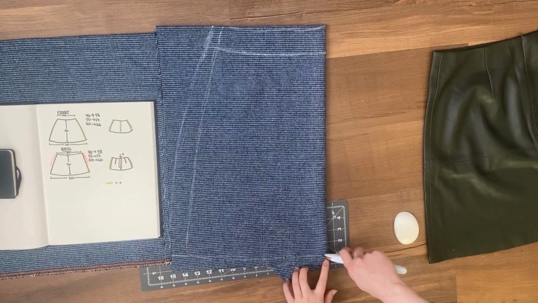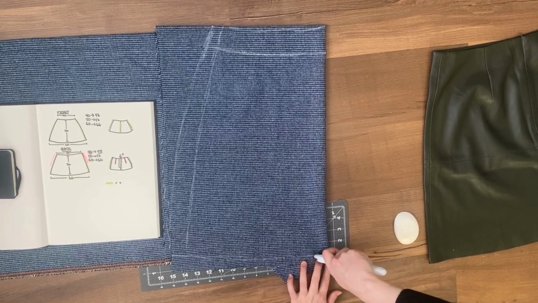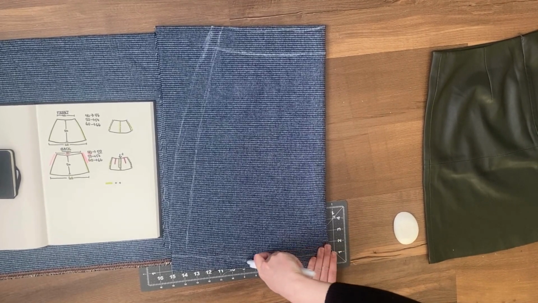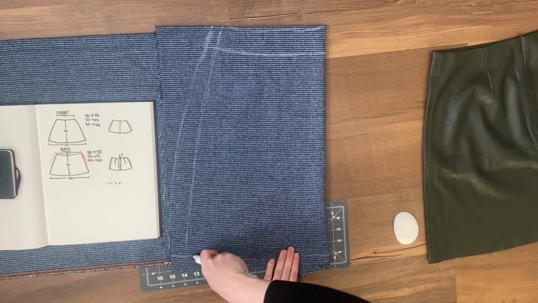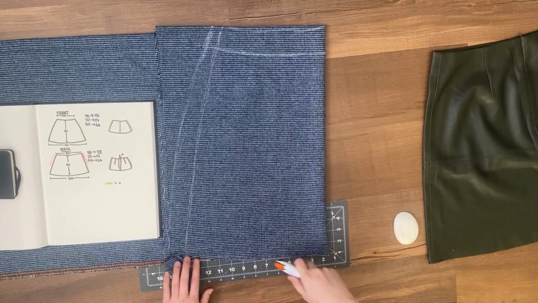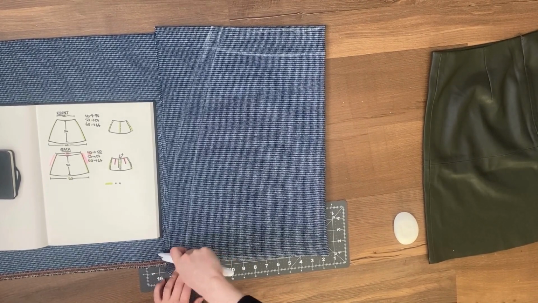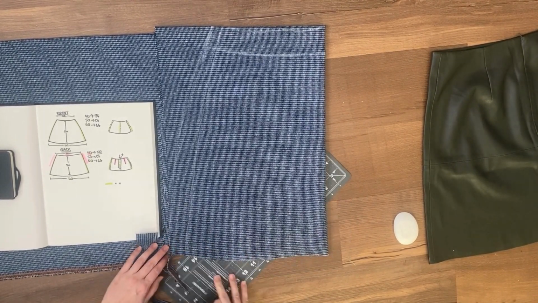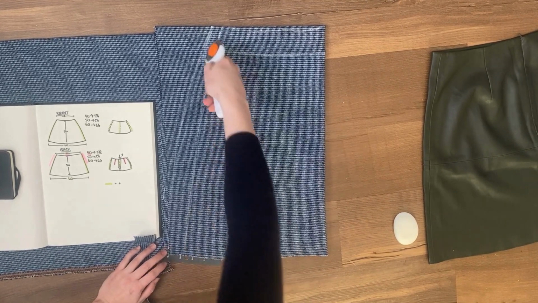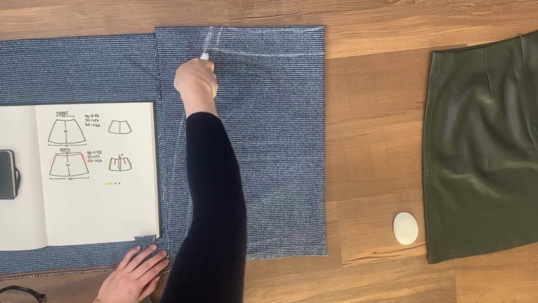Now it's time to cut the fabric. If the fabric is slippery, I recommend holding it in place before cutting. I'm using a rotary cutter with a board, but scissors are fine too. It's just easier and faster with the cutting.